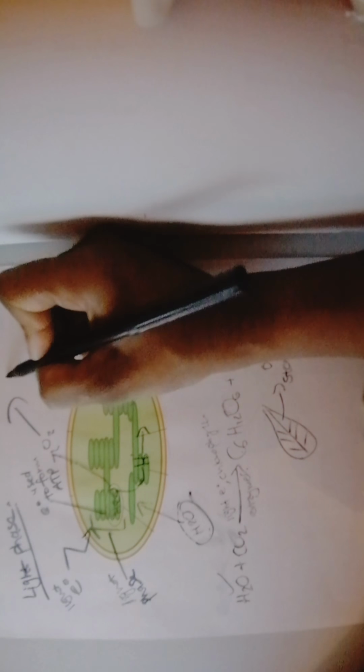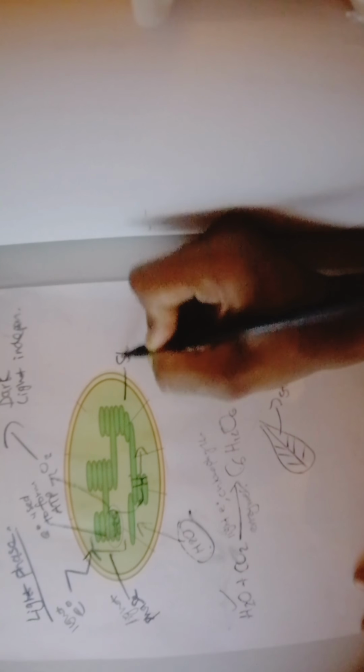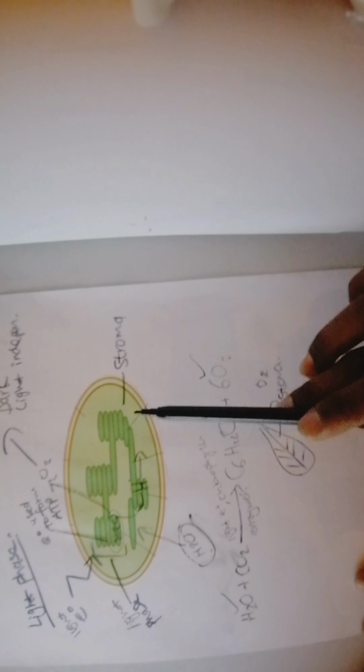So we must know, dark phase or light independent phase takes place in the stroma. So stroma is dark phase, right? That's where it's going to take place. That means that this does not require light. So yes, it does mean that even at night, when there is no sunlight available for the plant, the dark phase of photosynthesis can continue to take place.